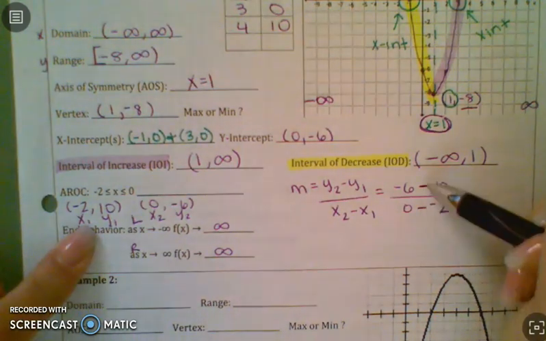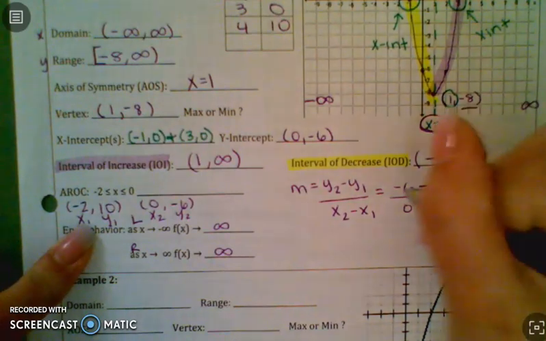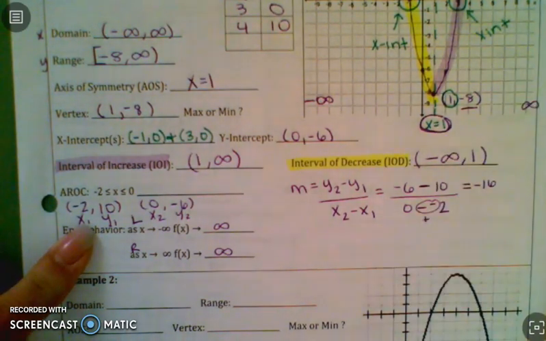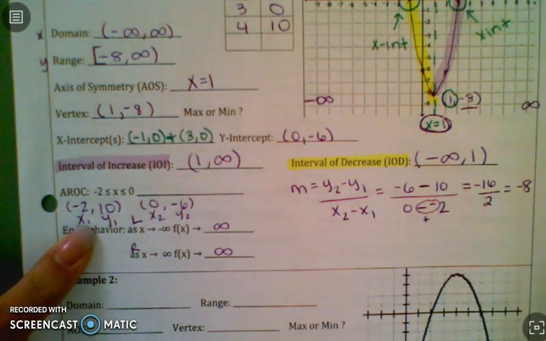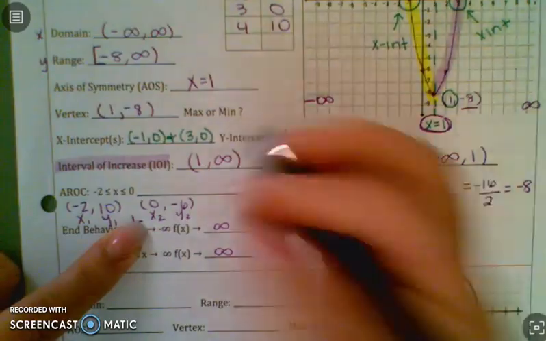So don't forget it's always minus in between. You have to bring those over. So this ends up being -16 over, that becomes plus 2. So my average rate of change from -2 to 0, from about here, is -8.